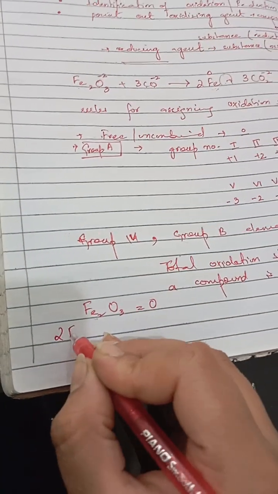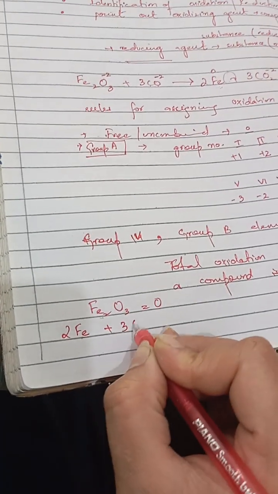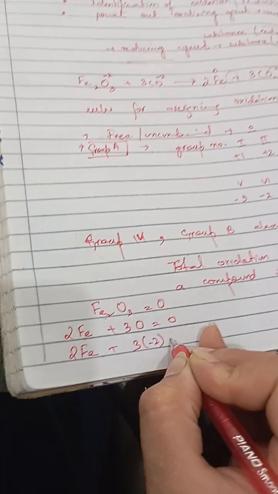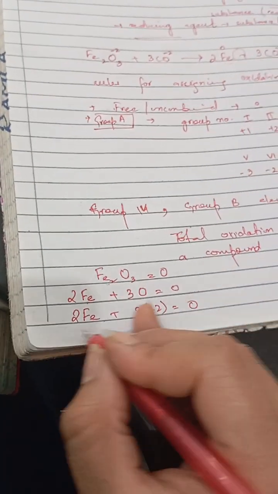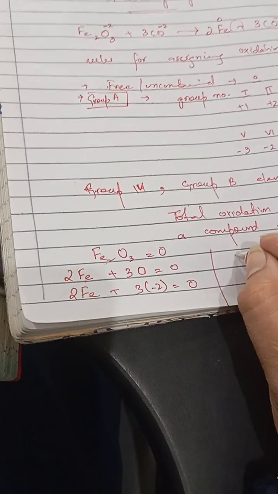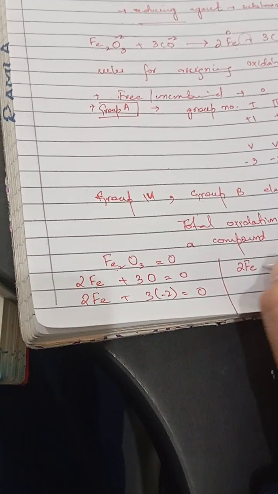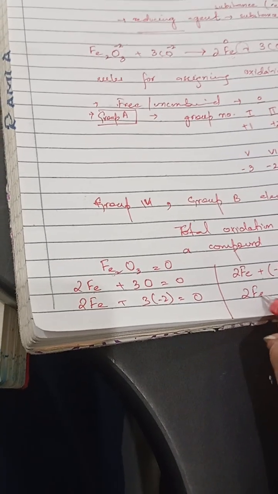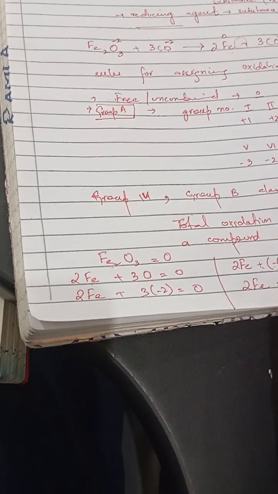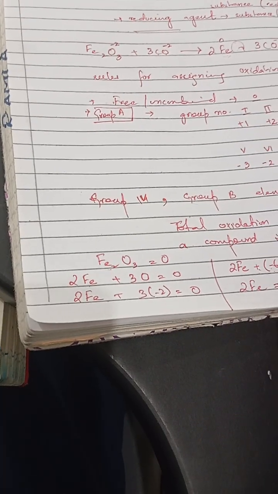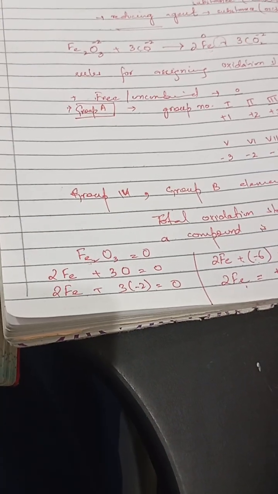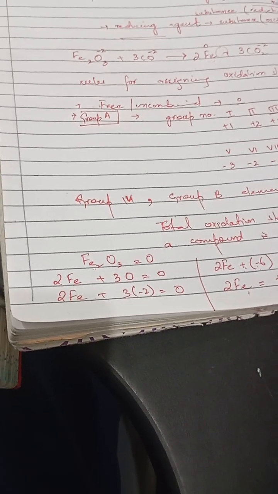So the equation becomes 2Fe plus 3O equals 0, so 2Fe plus 3 times minus 2 equals 0, which goes to 2Fe minus 6 equals 0. Moving it to the other side, 2Fe equals plus 6, so Fe equals 6 divided by 2, which is plus 3. So we write down plus 3 here.